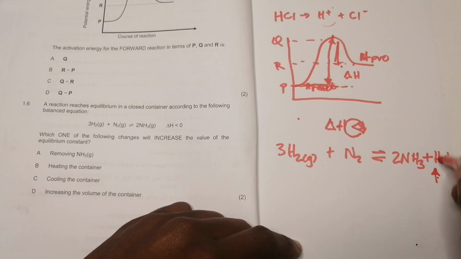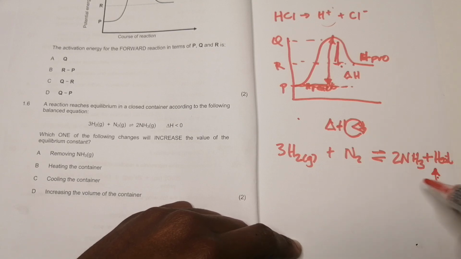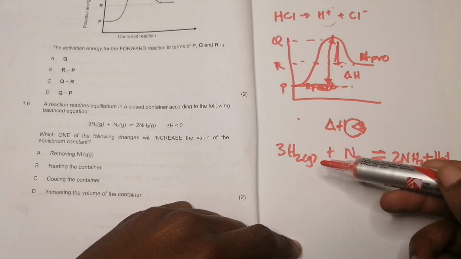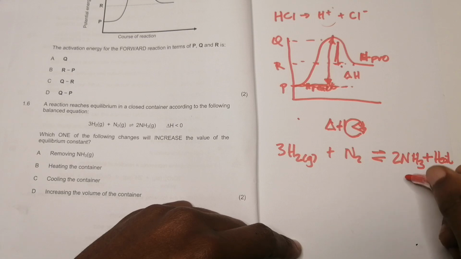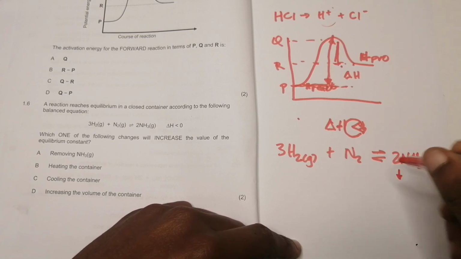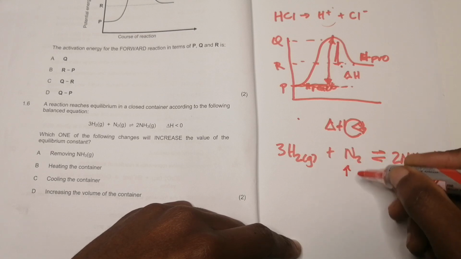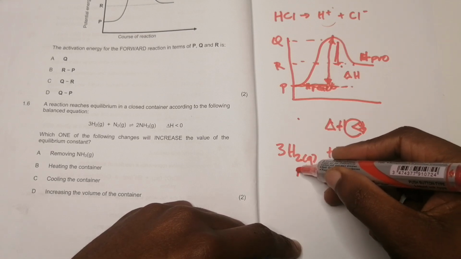Remember, if I increase something that's on the right-hand side, I favor the reverse reaction, because equilibrium says I want to use up that heat. As a result, NH3 will decrease because we will now be using it, while nitrogen and hydrogen would increase.